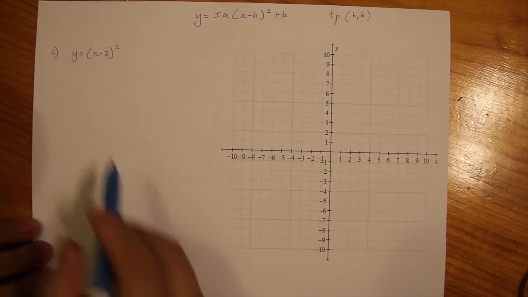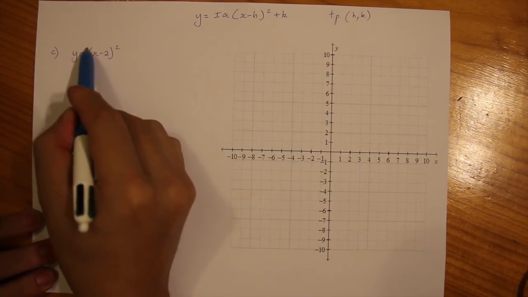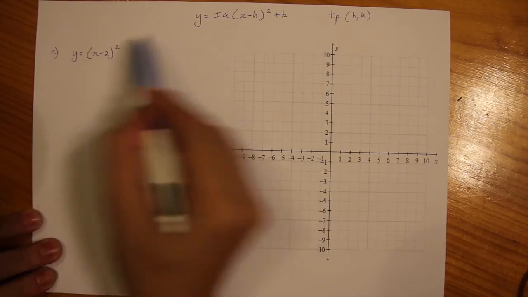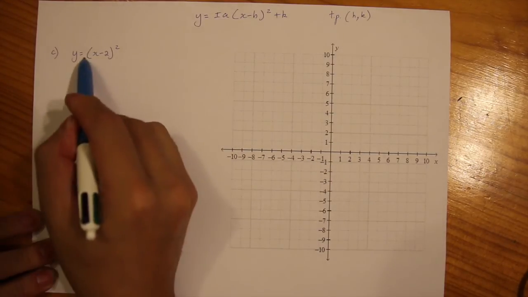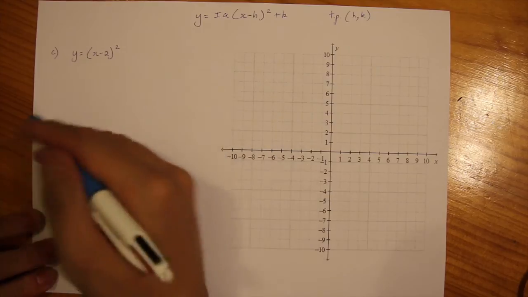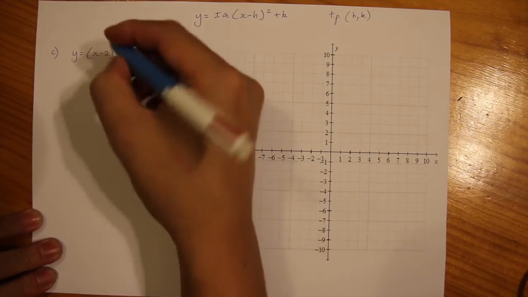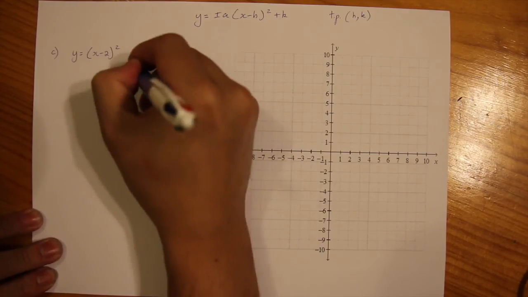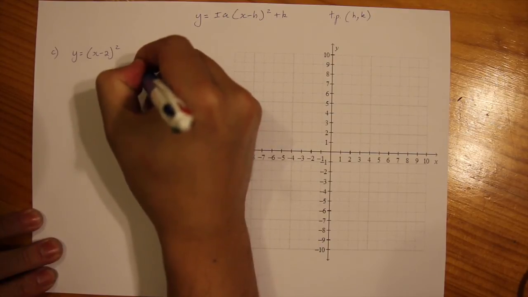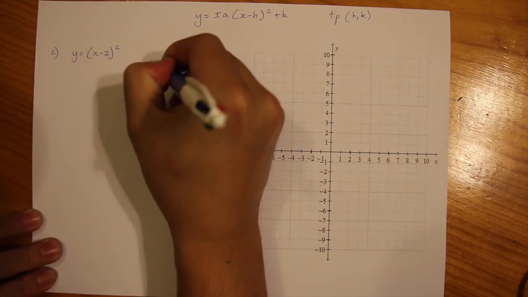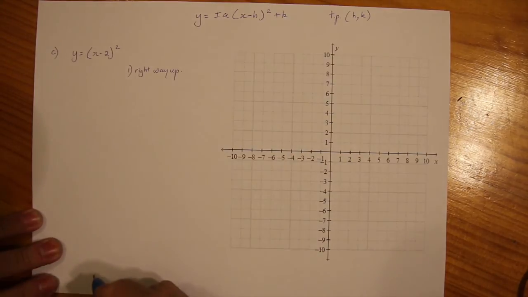Okay, so the coefficient of x squared, this value here of a, is just 1. It's positive. We know now it's going to be a smiley face, right way up. That's one thing that we know.